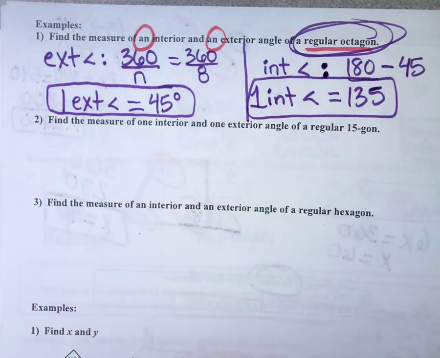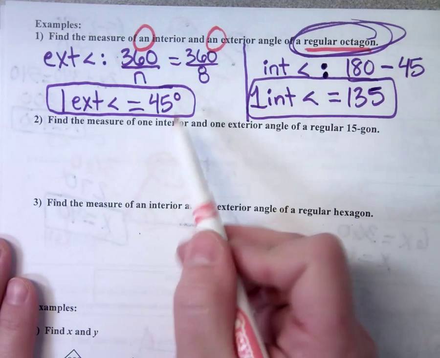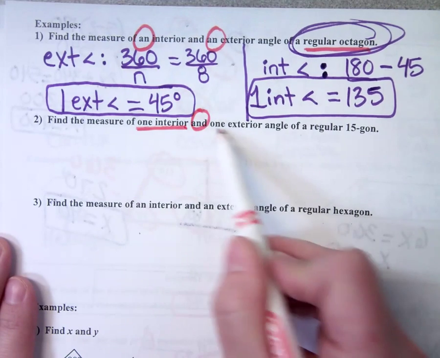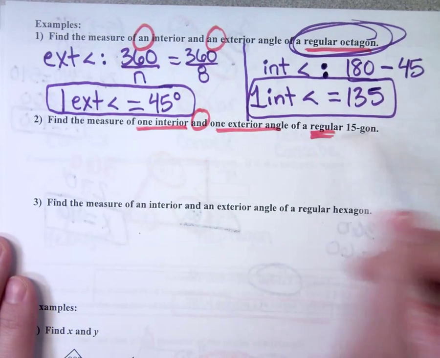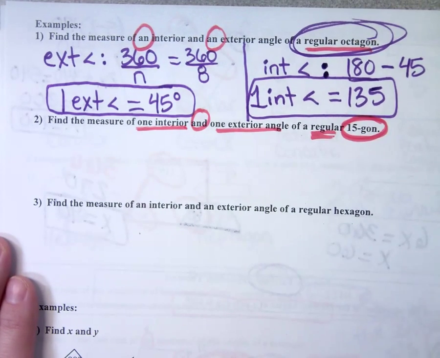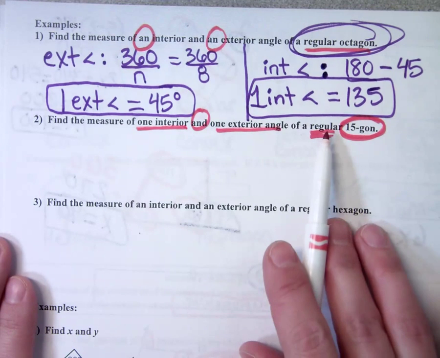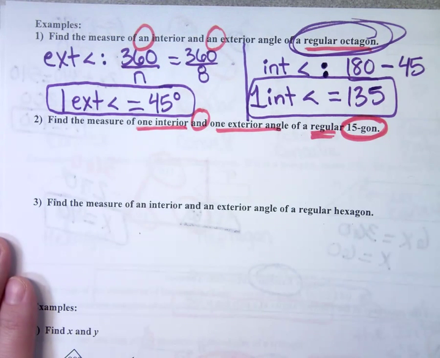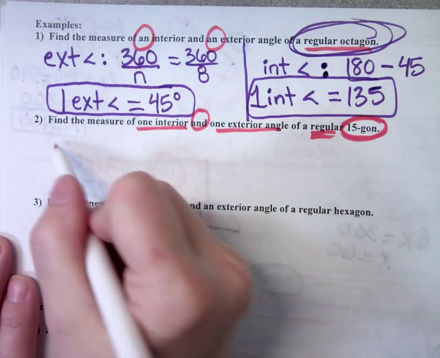Okay. Does anybody by chance want me to do this with method 1 where you find the n minus 2 times 180 divide by n? You did it. Does anybody want to see it where I do it the other method? Nobody? Okay. So on number 2, I'm going to do the same thing. I'm going to find one interior and one exterior angle of a regular 15-gon. By the way, you can't do this if it's not a regular shape, because it's the regular shapes where all the angles are the same. So if it's not a regular shape, you couldn't do this.